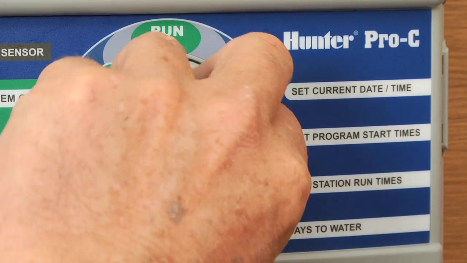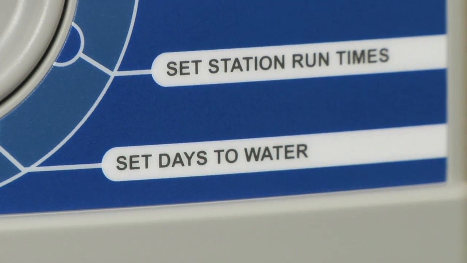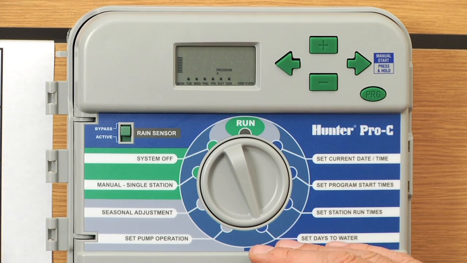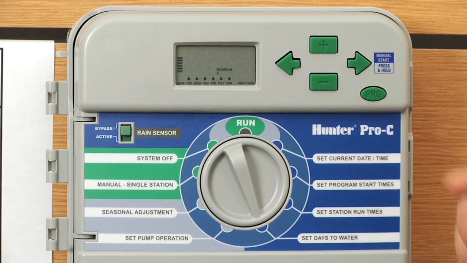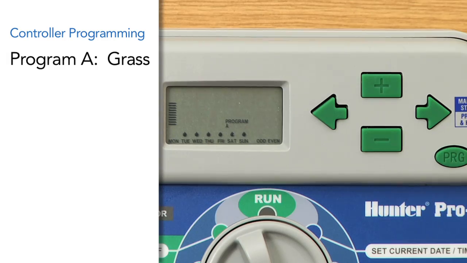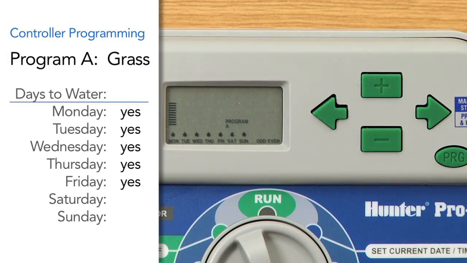Now that we've given all 5 stations their run time, we're done with that section and we can move the dial over to set days to water to select the days for program A. Now here on set days to water, we'll be selecting the days of the week that program A is going to be cycling. Station 6 was the trees. We're going to have him on program B, so we've forgotten about him altogether right now. We're just doing the 1 through 5 grass zones. They have 3 start times. They have their individual run times.